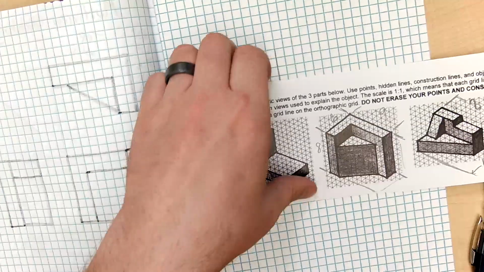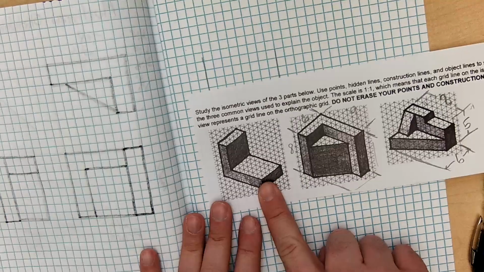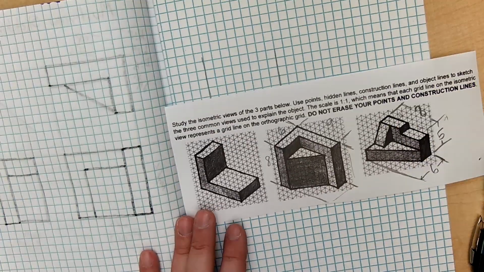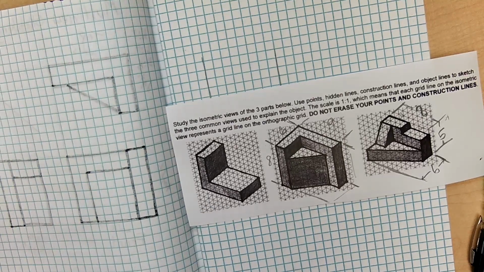Okay, so it's your job to draw the top, front, and right of this item and finish this item. And make sure to ask questions on the Zoom if you're stuck, and I'll help you as best as I can.